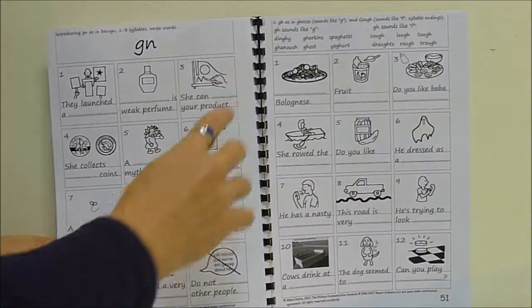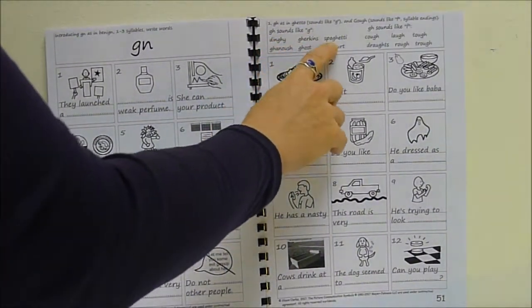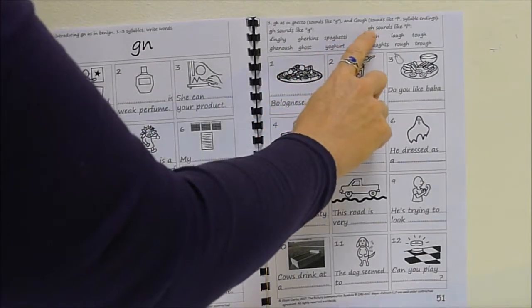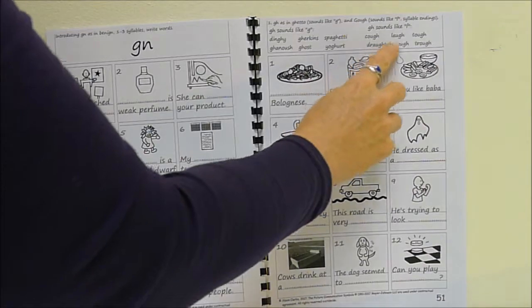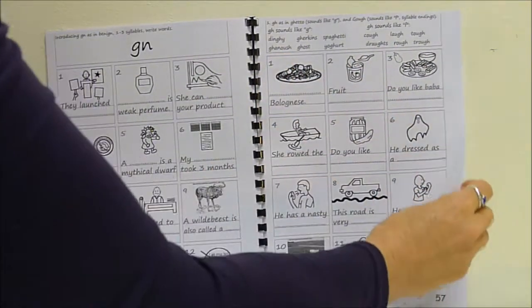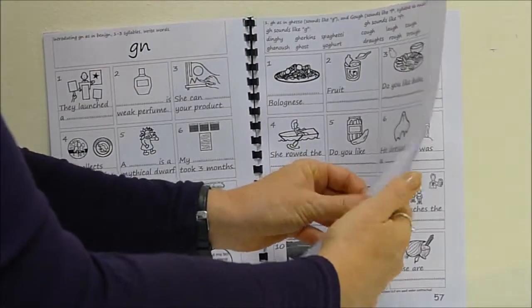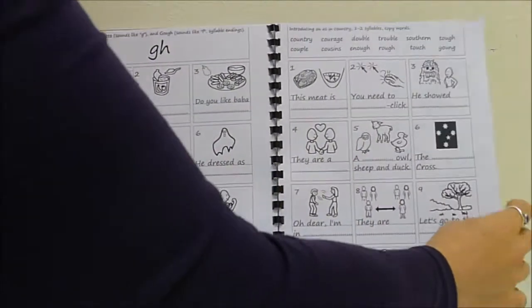And GH, as in dingy, gherkin, spaghetti. So that sounds like a G. And then it also can sound like F in cough and laugh and tough. So this one's at the end of the syllable, trough and rough. The other one is at the beginning of the syllable, the GH, it's a G. Quite confusing. And OU as in country and cousins and couples.